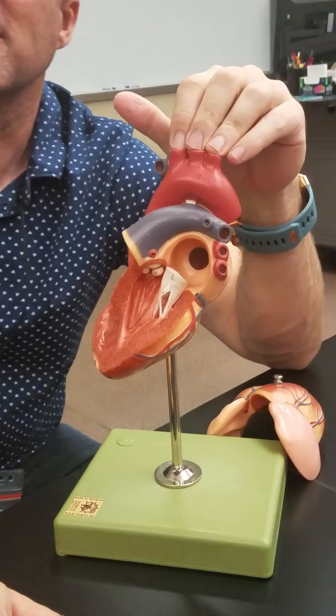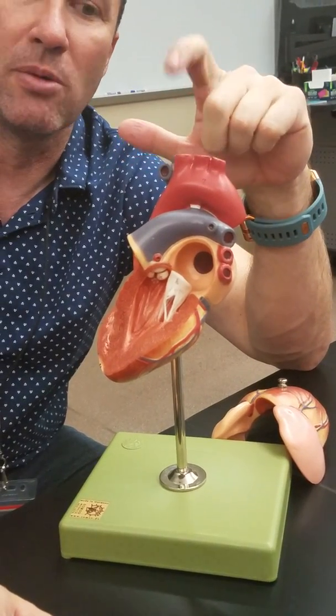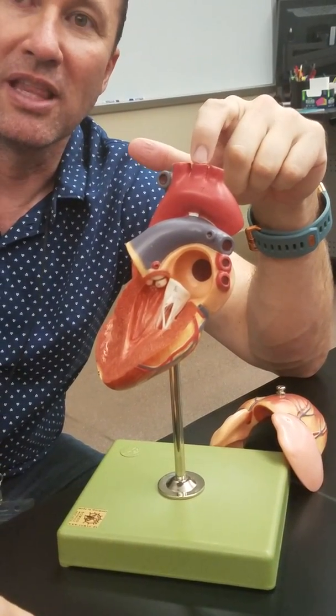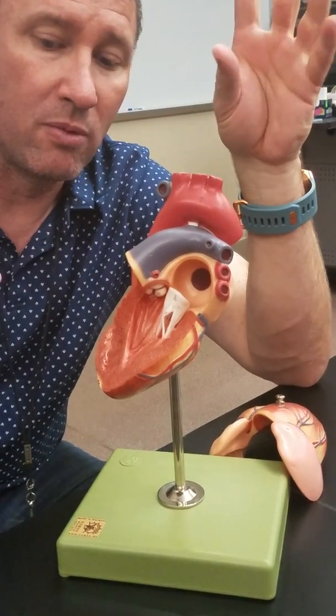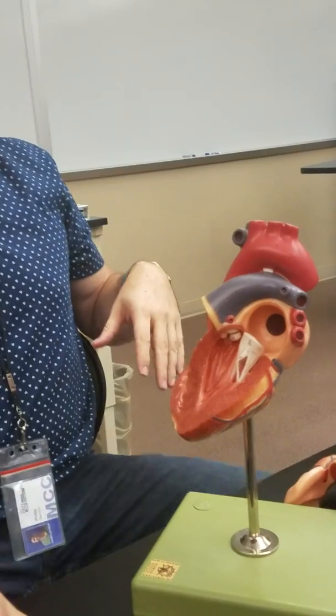You have 3 blood vessels coming off of the aorta. This is the right brachiocephalic, the left common carotid, and the left subclavian. When we listen to a heartbeat, what we're actually listening to is the sounds of the valves closing. So when we hear it, the 2 beats that we hear is described as lub-dub.